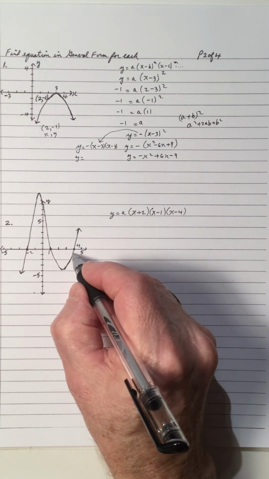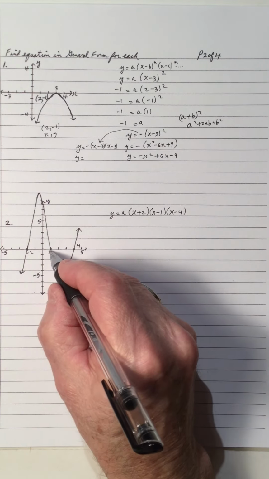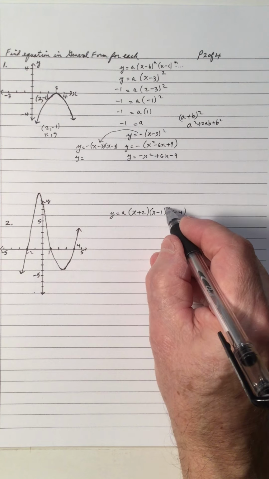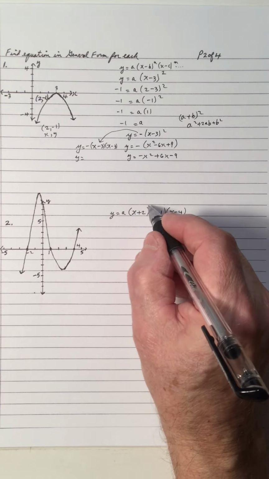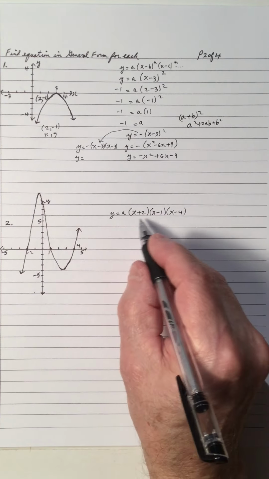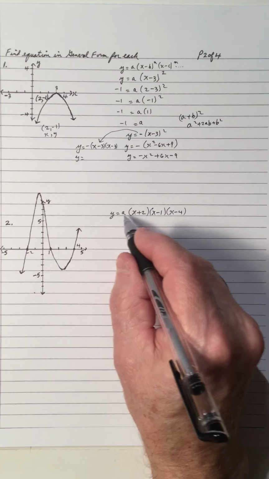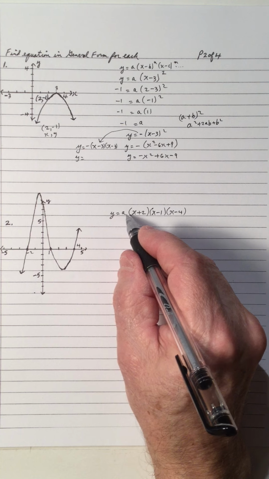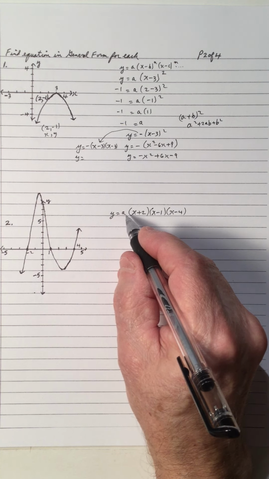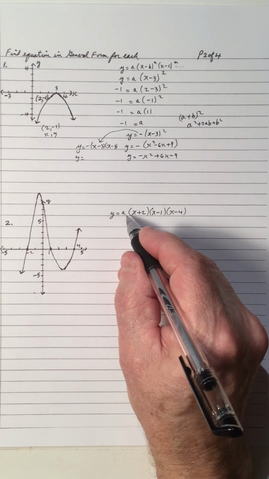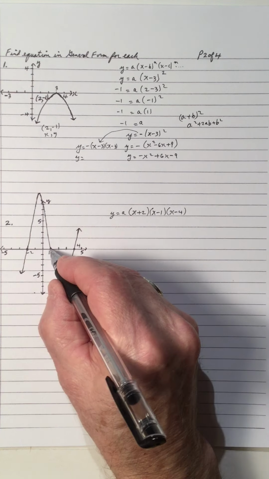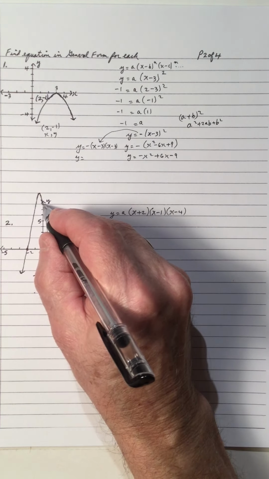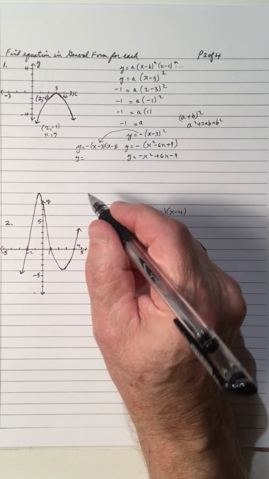And that's a linear, so that's a 1. That's a linear going on through, so that's a 1. And that's a linear going on through, so that's a 1. So we have all the powers put in. Now we need to get the a. So it's going through a point. And what point is it going through? Well, it's going through this point right here.